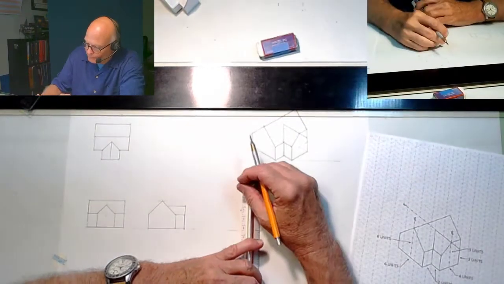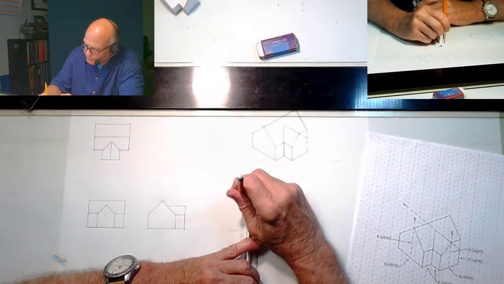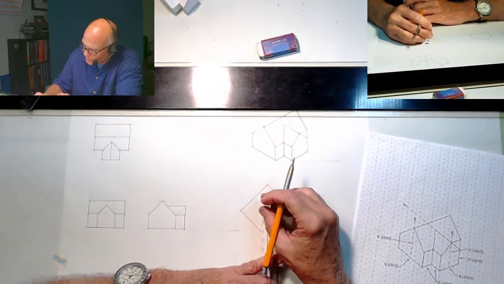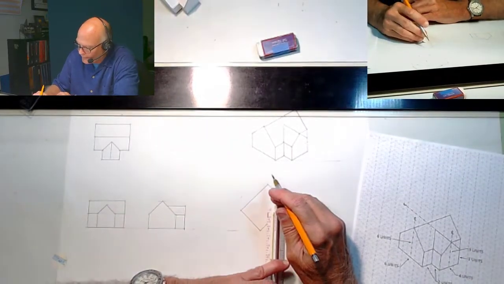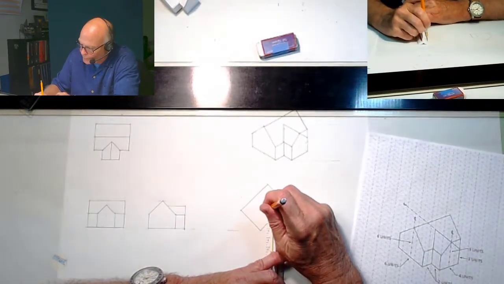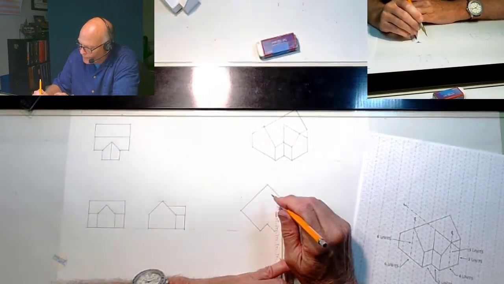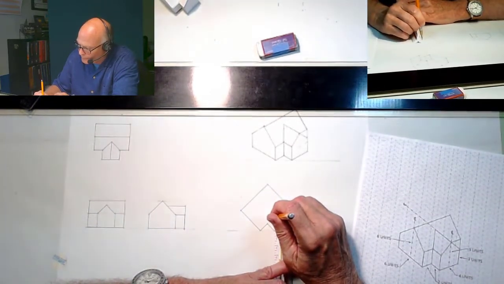Just like we did before, we're going to mark them, and then we're going to connect those points. So every corner will be 3 units high from that corner up.